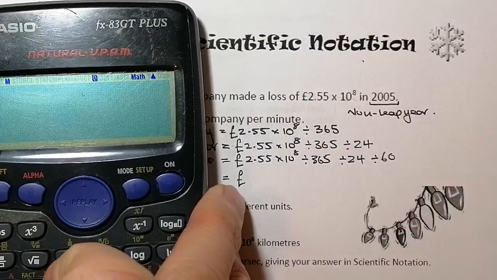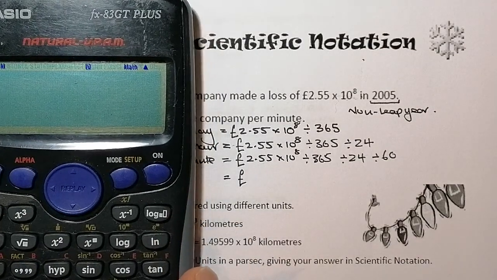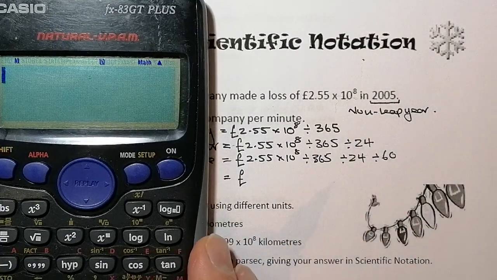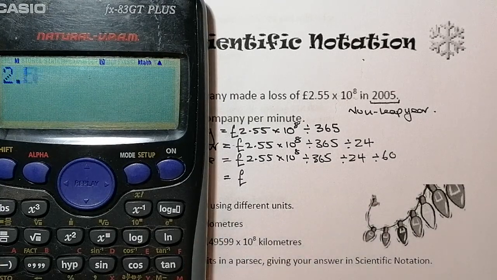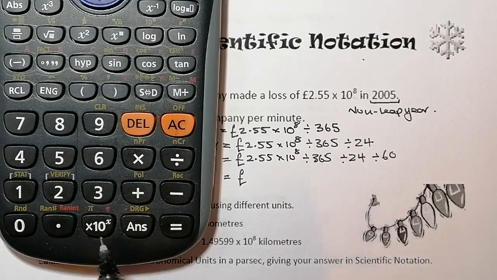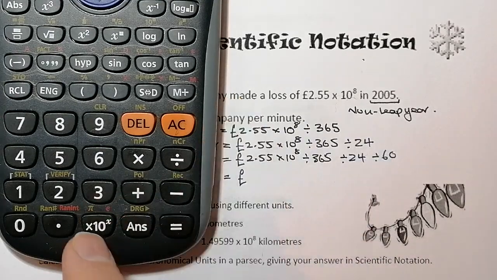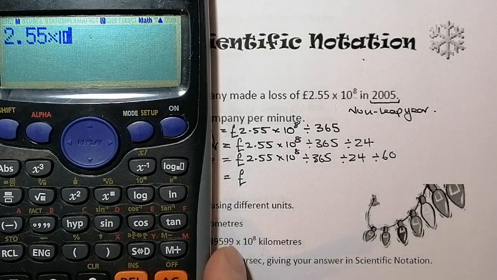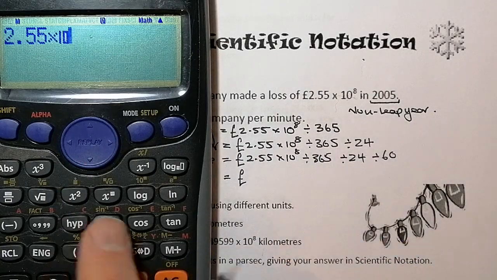Right, so onto the calculator. We'll just put all of this into the calculator. Right, here we go. So we'll go for 2.55, and the button that I'm going to use in the calculator is this exponential button down at the bottom here. I'm going to press that, and what it will do up on the display, it'll give me times 10 to the power of. So I can put a power in here now, and I'll put the power of 8 in there.